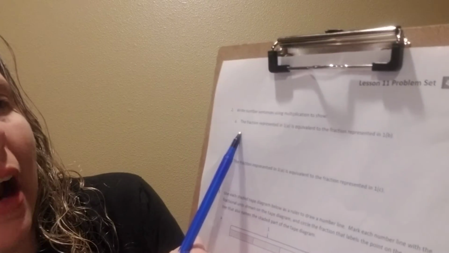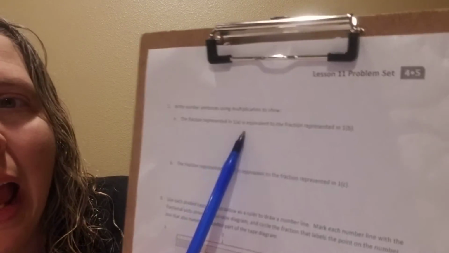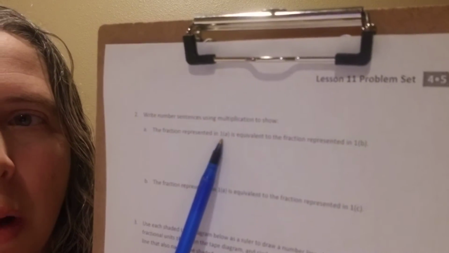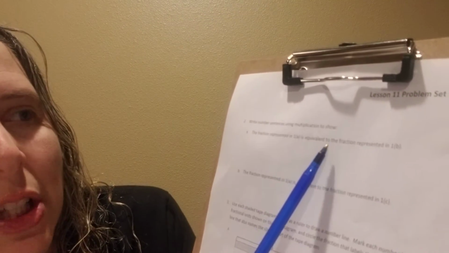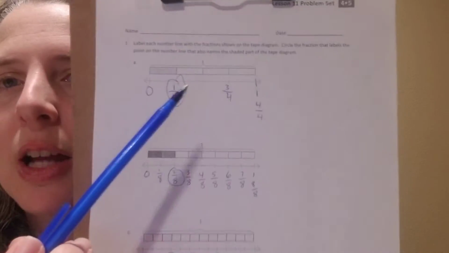It says, the fraction represented in 1a, that means problem 1, letter A, is equivalent to the fraction represented in 1b. Okay? You're going to write a number sentence using multiplication to show that this fraction that you circled in 1a is equal to this fraction you circled in 1b. Okay?